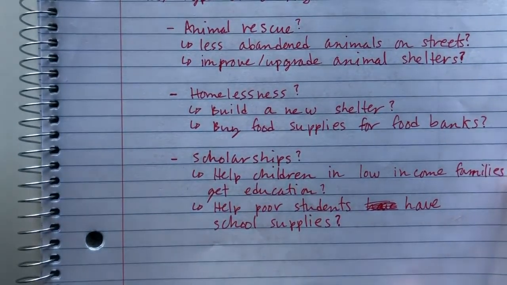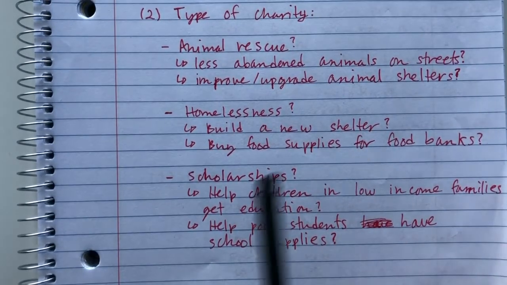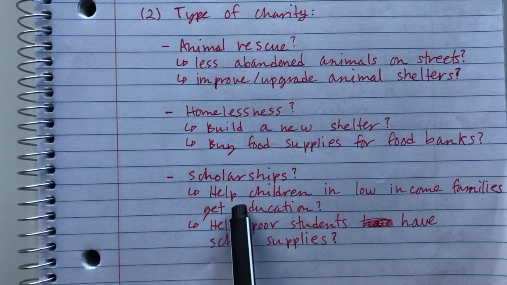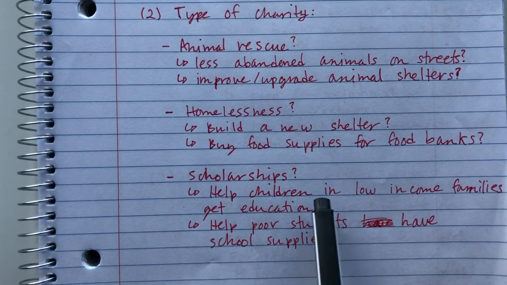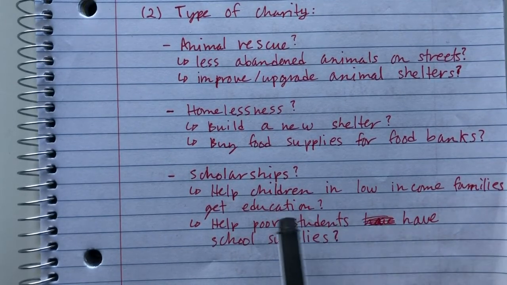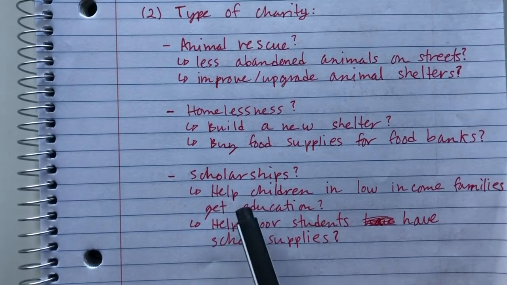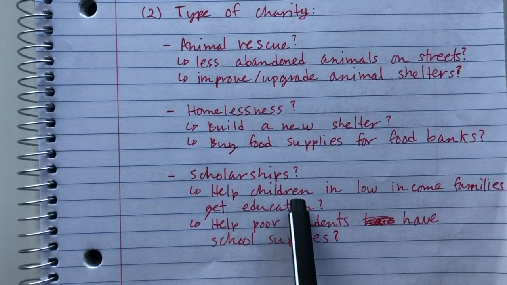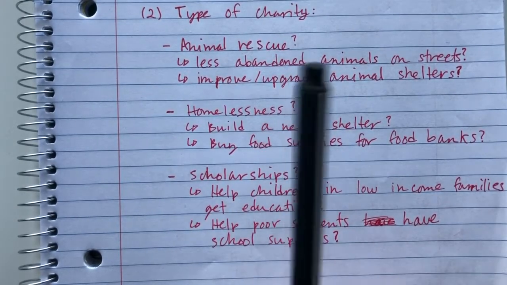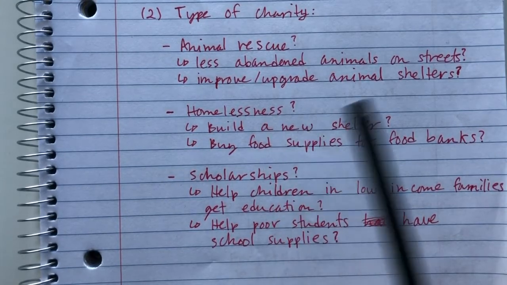Third idea for the type of charity is scholarships. So maybe there are children at your school that come from a low-income family, and you're helping them pay their school tuition. So it's raising money so you can help certain students, anonymous, of course. I don't think the school would name those students, but help students pay for their school tuition.